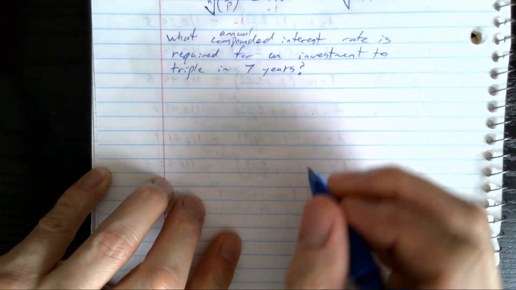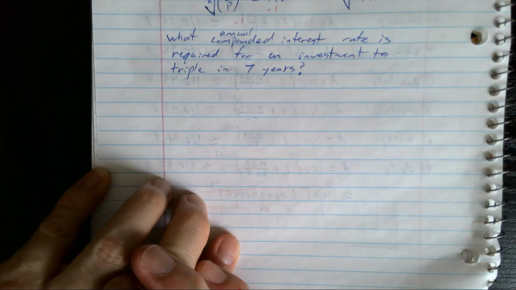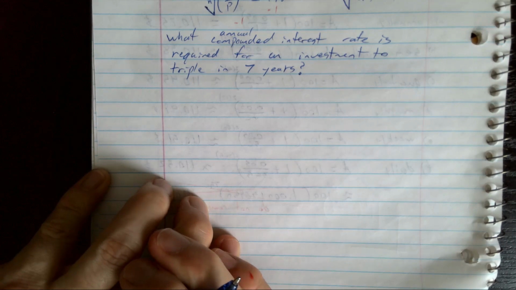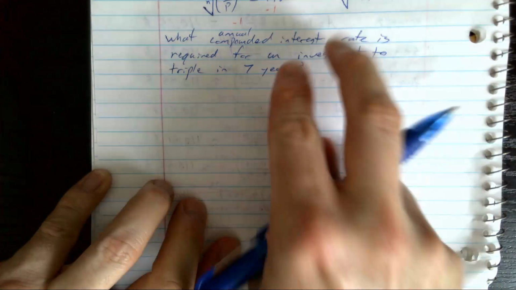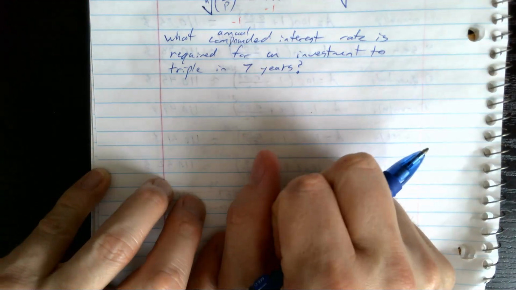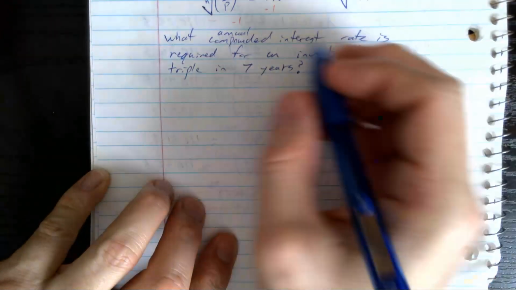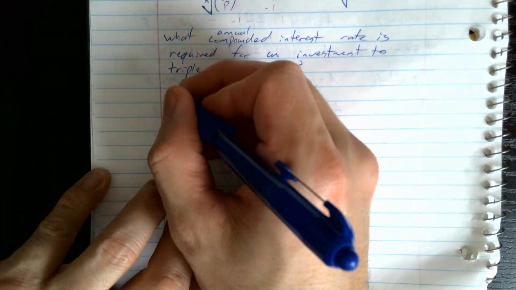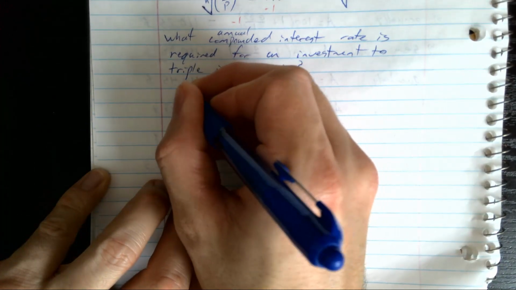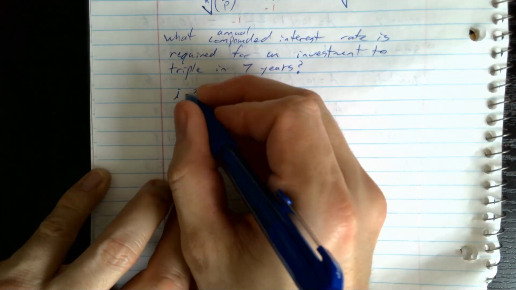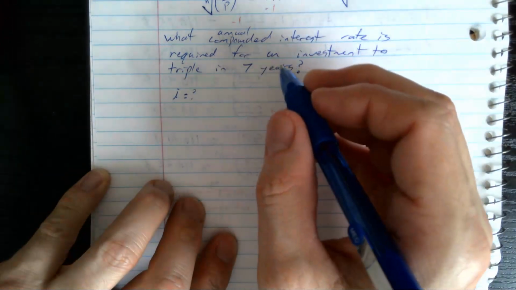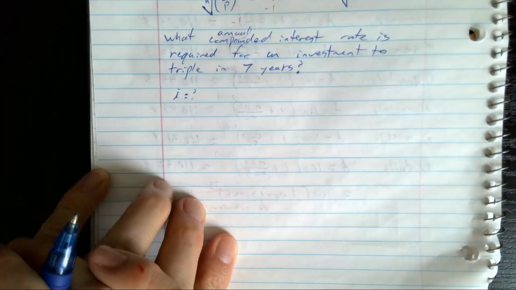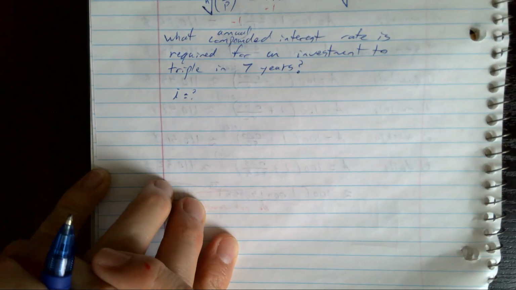Now, a question like this would, as always, say, show your work algebraically, or up at the top of our test, it would say level 4 requires a well-communicated solution, so you should not be using trial and error here. The information that we're given: we don't know what the annual compound interest rate is, don't know what i is. It did ask for annual compounded interest rate, so I guess we're assuming that this is compounded annually.